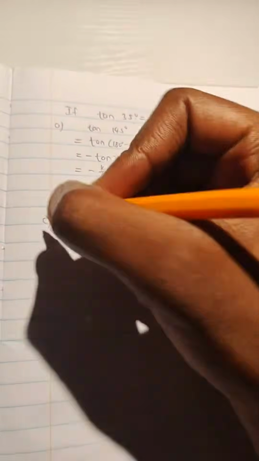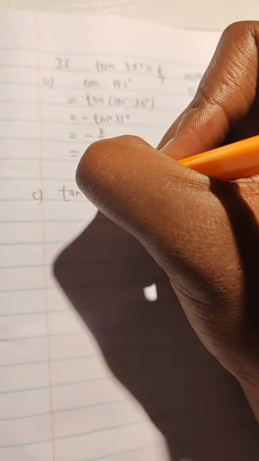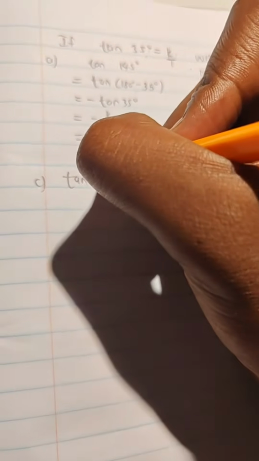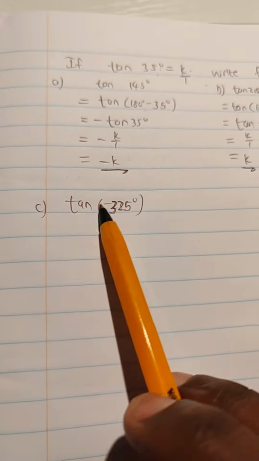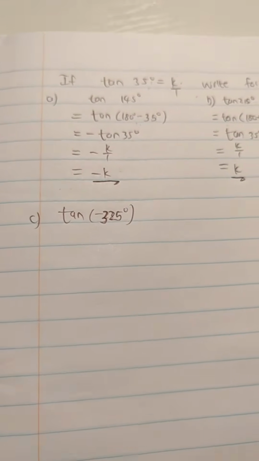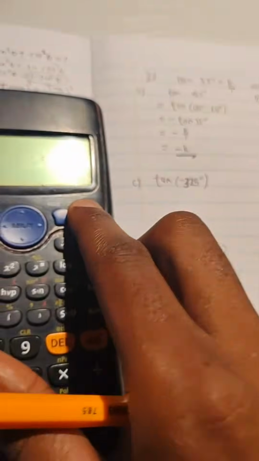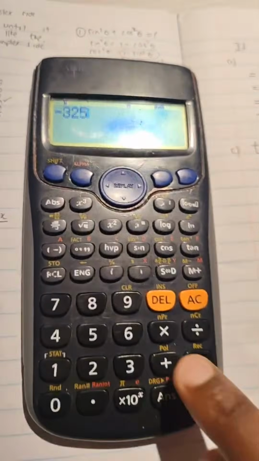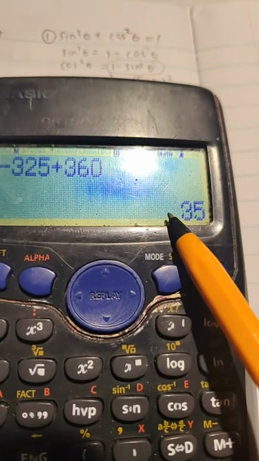We go to C. The next question: tan of negative 325. What do we notice about the angle? It's a negative angle, and we need to have it between 0 and 360. So we take negative 325 and add 360.